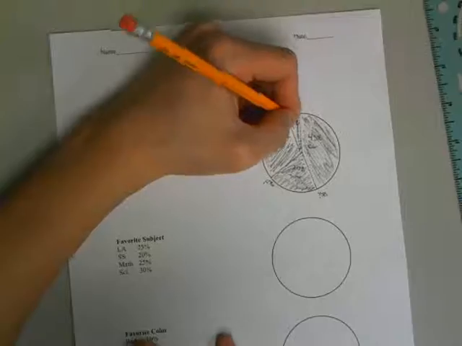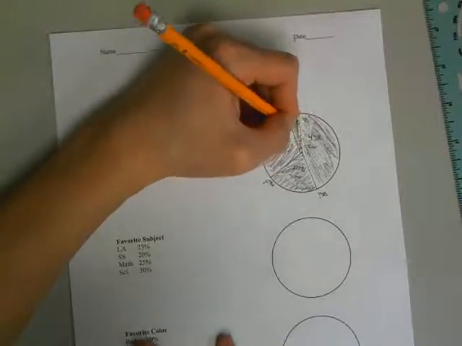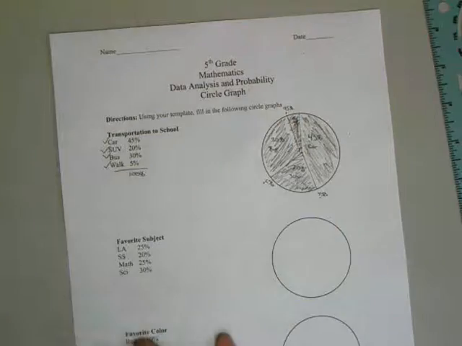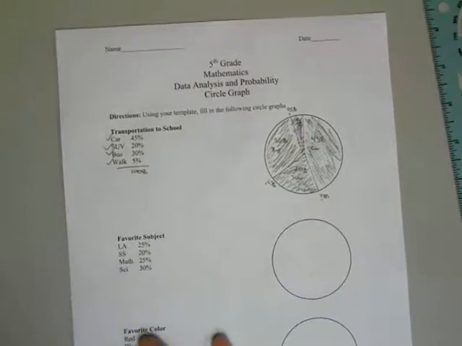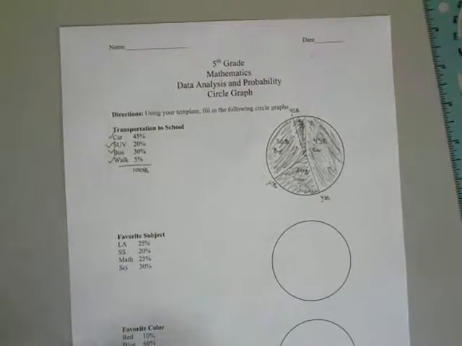And this is how you use your template to mark or to make circle graphs. Remember, circle graphs are always represented in percents, and it compares data by showing the parts of a whole, always in percentages.